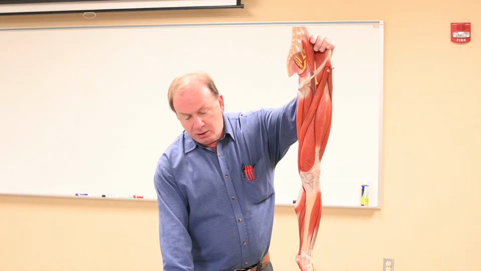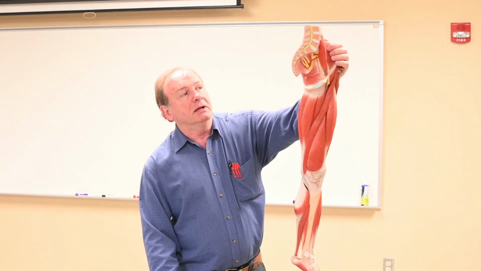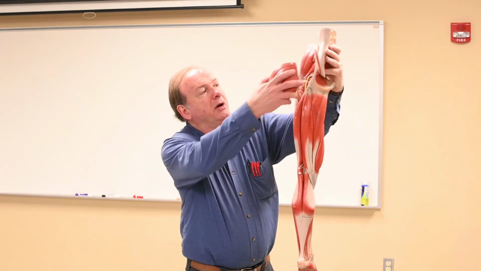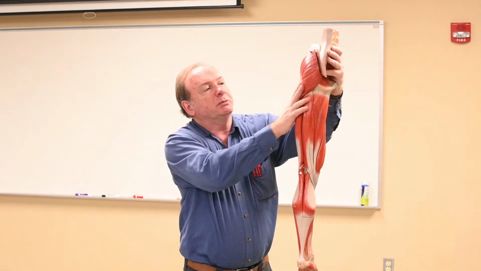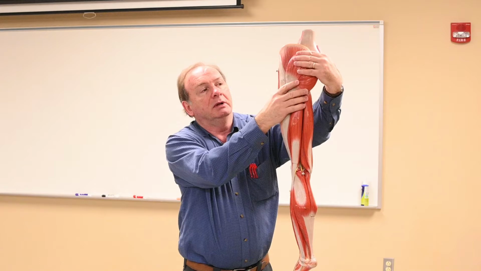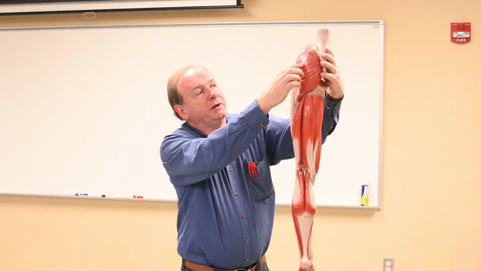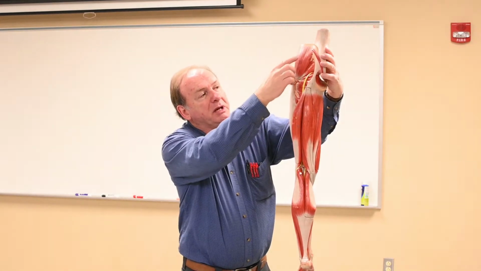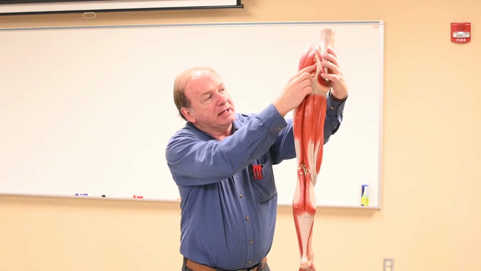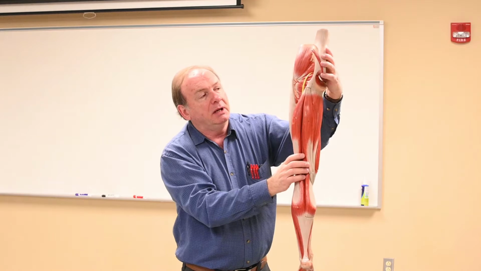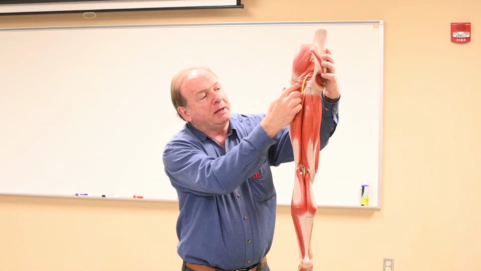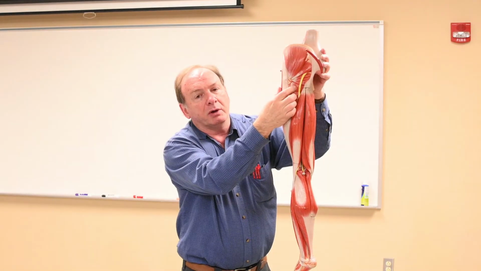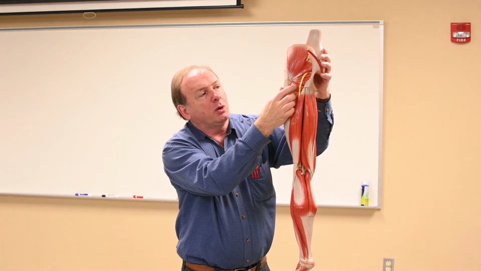Next, on the back side, we turn that around, go to the opposite side. On the top here we have the gluteus maximus muscle, a large muscle right here. Underneath the gluteus maximus is the gluteus medius. Next to that is the piriformis. And then below that down here is this rather rectangular muscle, the quadratus femoris.